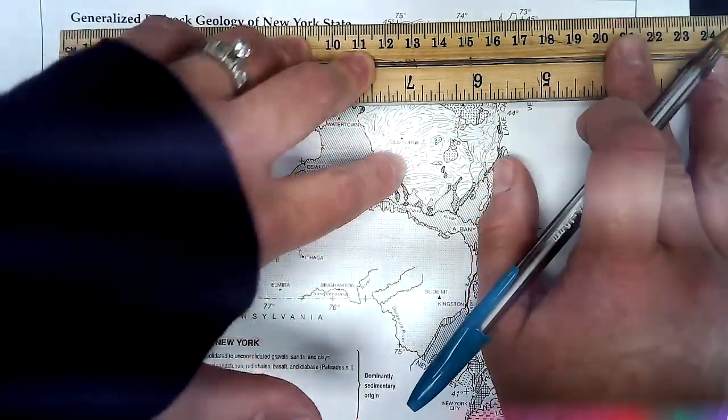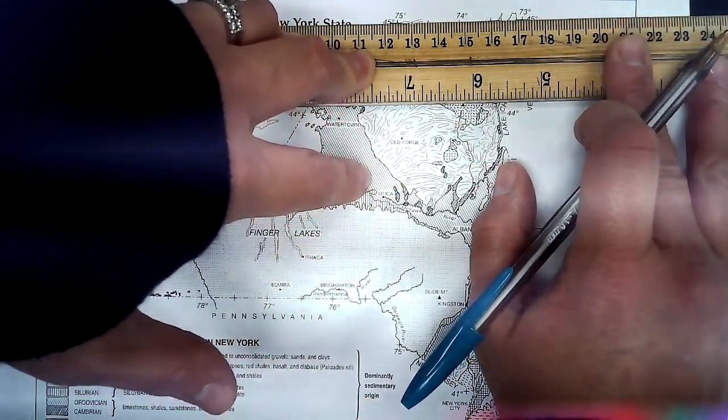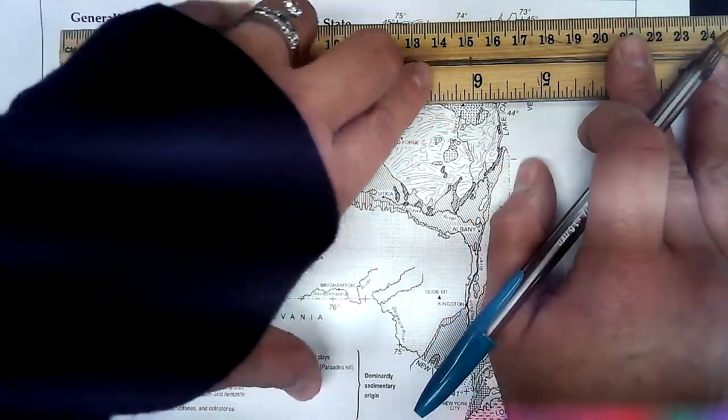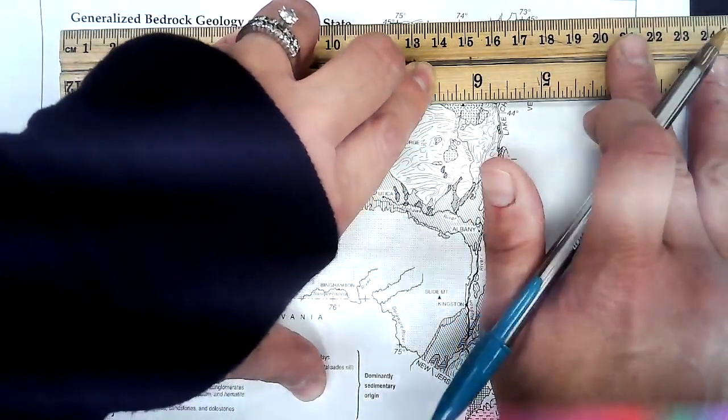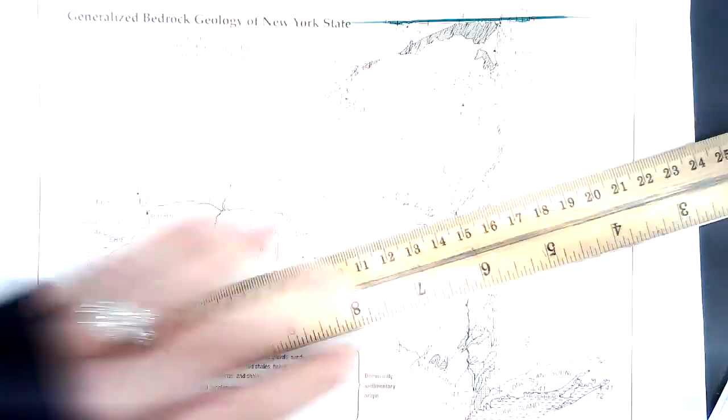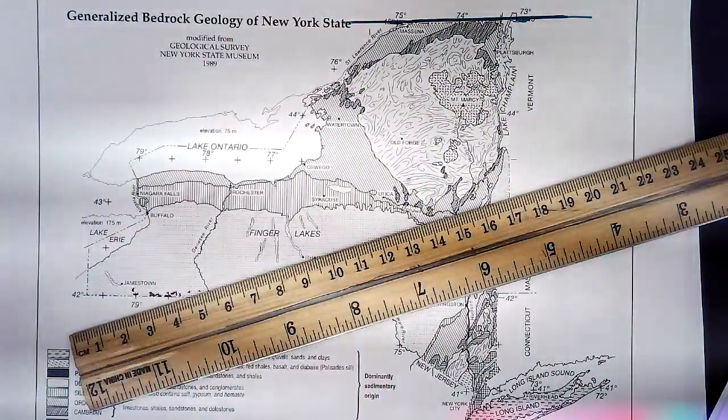And again, wait. Is it too late? Did you already use your reds? If you already used your red, continue with it. But if you didn't, let's go with just your regular pen or pencil. And go ahead and draw that one in. Draw that line in. That's the 45 degrees north line. If you're using pencil or just a black pen or a blue pen, go ahead and make that line pretty dark. I want it to be noticeable.